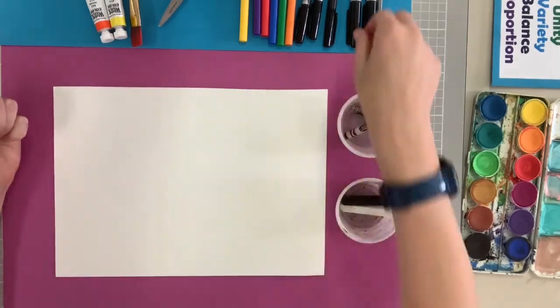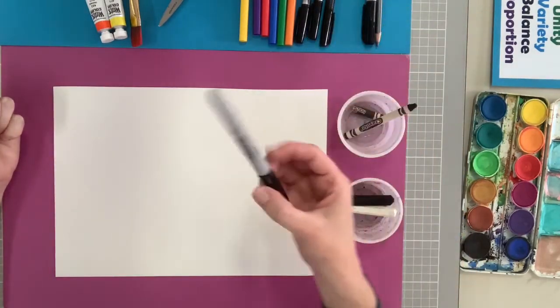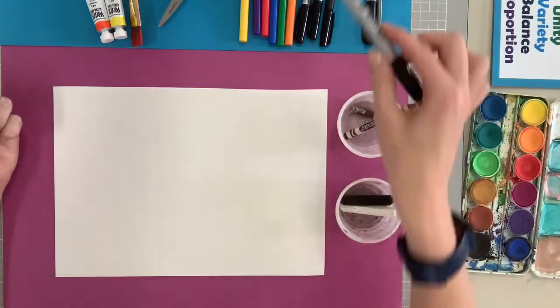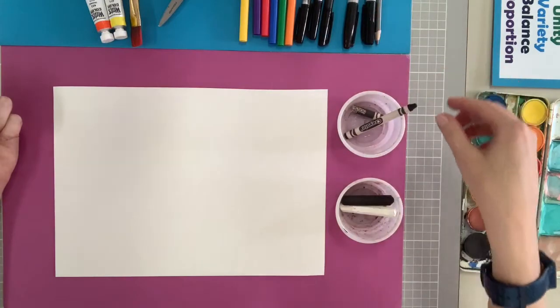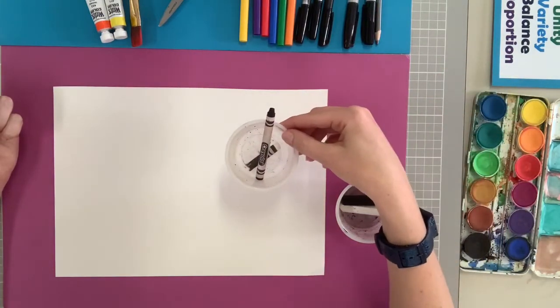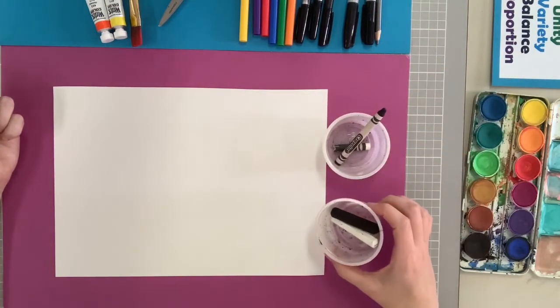And you can draw with whatever you have at home. I like to draw with Sharpie, but today I'm going to demonstrate a couple of different tools. I'm going to show you crayon, and I'm going to show you oil pastel.